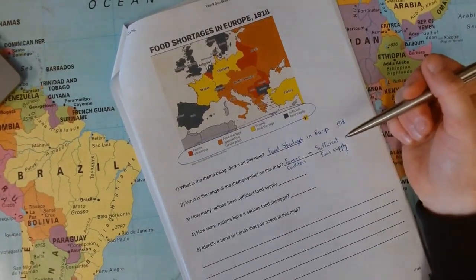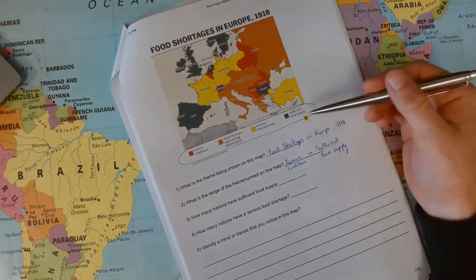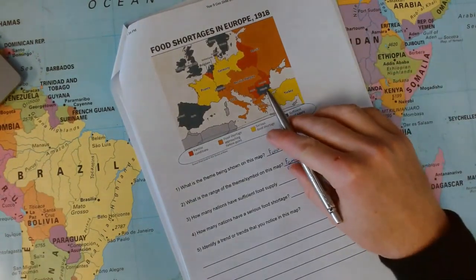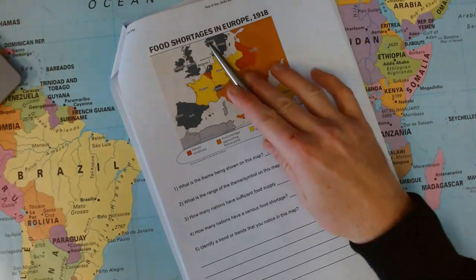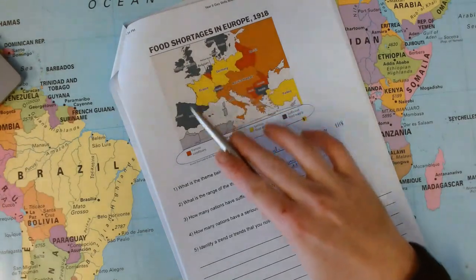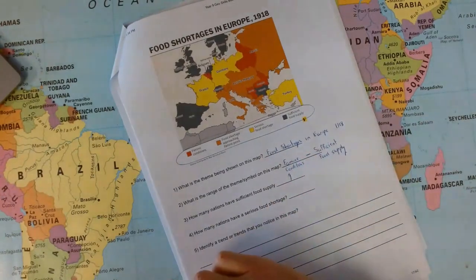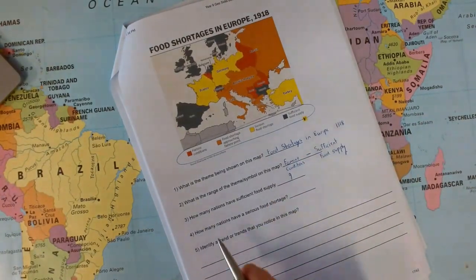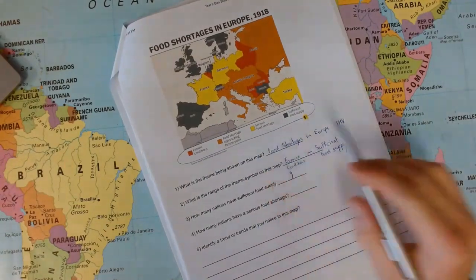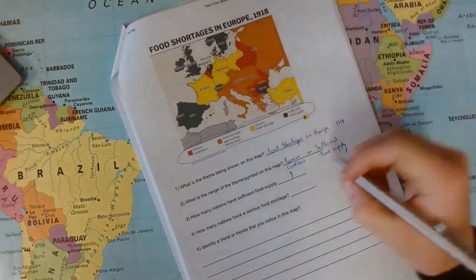Number 3, how many nations fall into the sufficient food category? It's going to be anything that's that dark grey blue. We have 1, 2, 3, 4, 5, 6, 7, 8, 9. 9 different nations. How many nations have a serious food shortage? So everything that is in the yellow. 1, 2, 3.